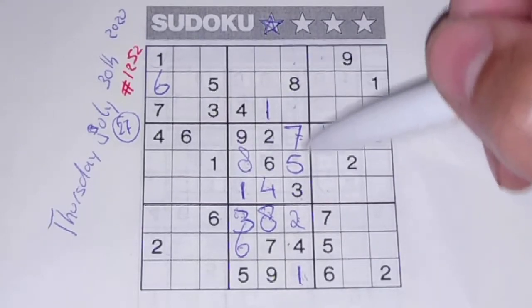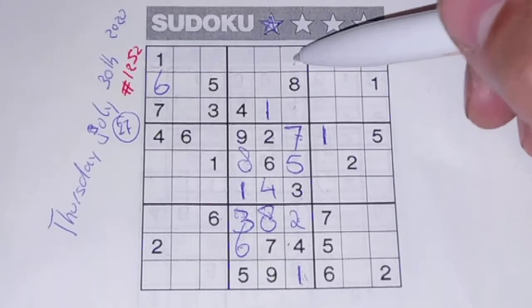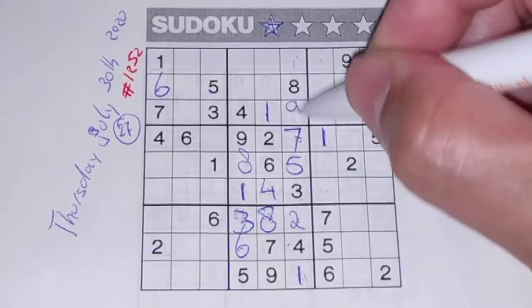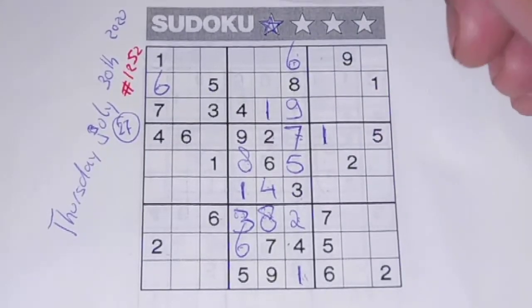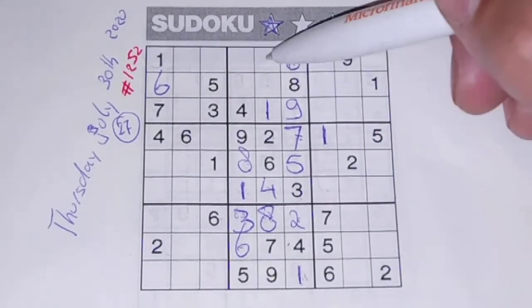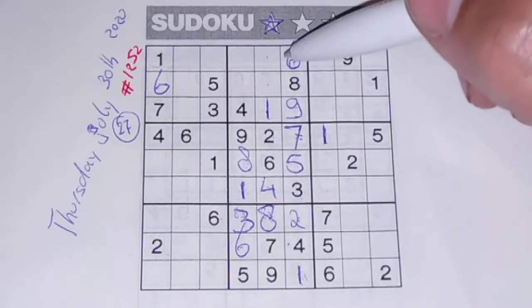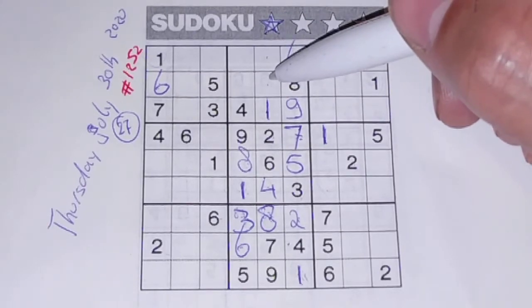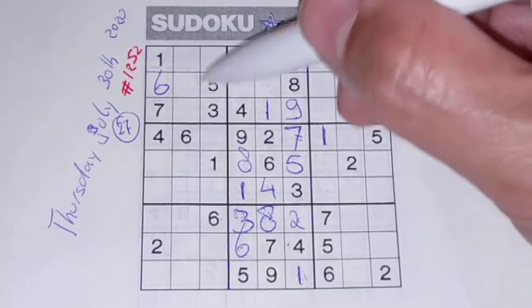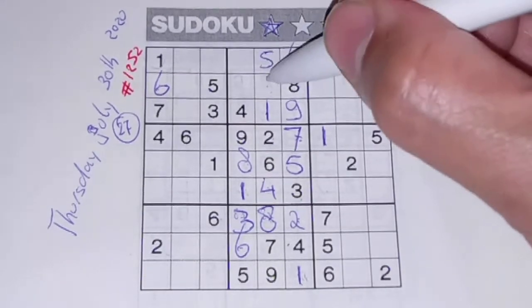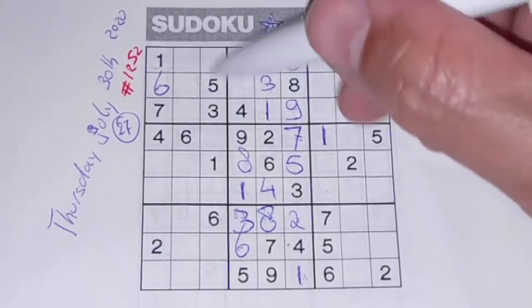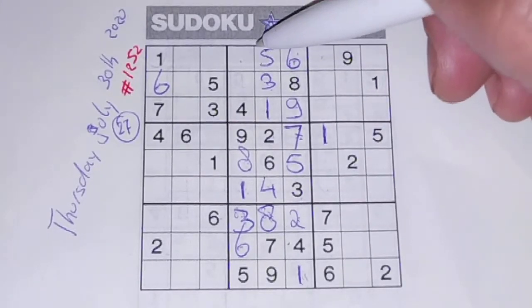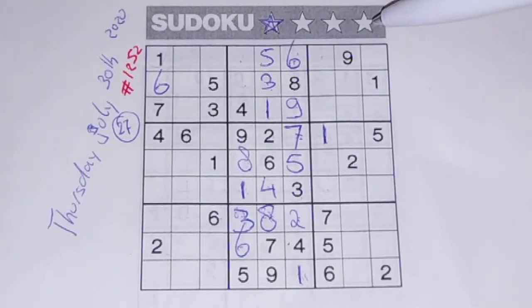2 boxes left in this column for the numbers 9 and 6. We have a 9 here, no 9 there. 9 should be here and the 6 goes there. 2 numbers left in this middle column for the numbers 5 and 3. We have a 5 here, no 5 there. 5 should be here and a 3 goes there. 2 numbers left in this big square for the numbers 2 and 7. I cannot fill this yet, need to wait.